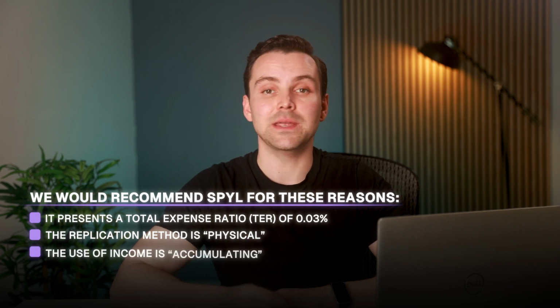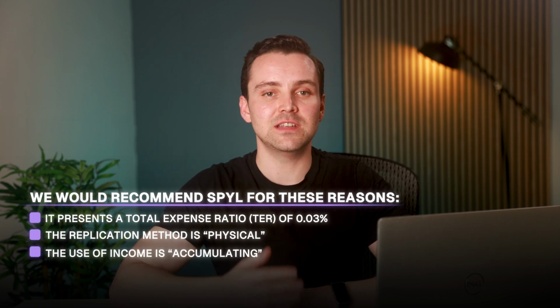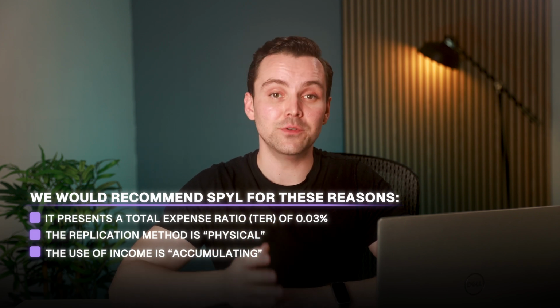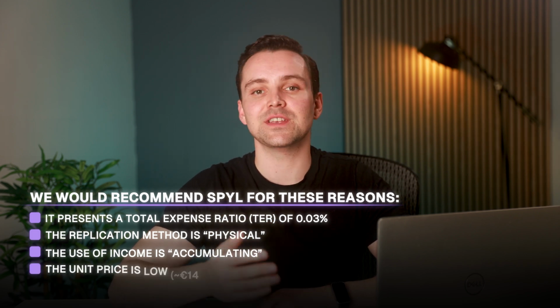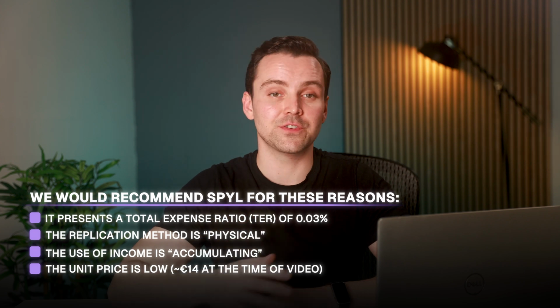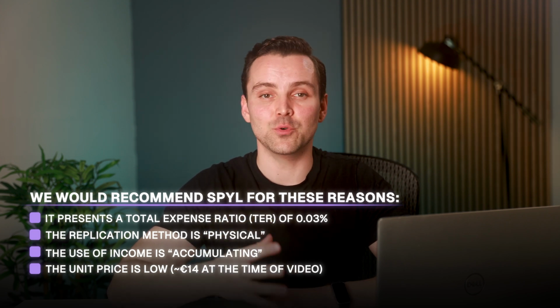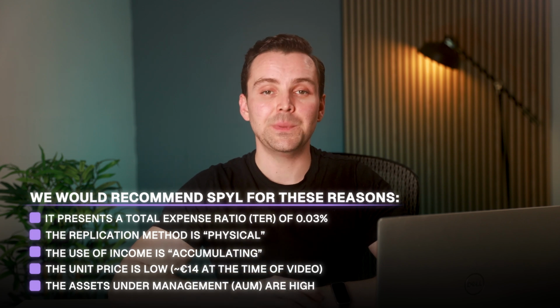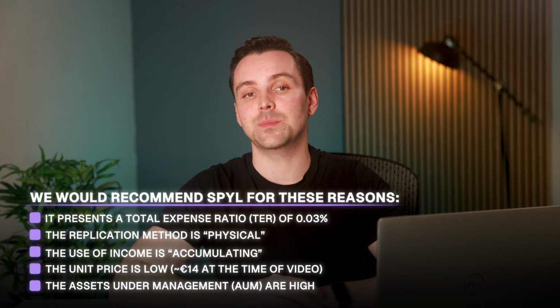The use of income is accumulating, which means that dividends are reinvested inside the ETF, which might be good for tax purposes. The unit price is low, around 14 euros at the time of the video, which makes it accessible to invest in. The assets under management, AUM, are high, meaning it is extremely unlikely to be closed down.